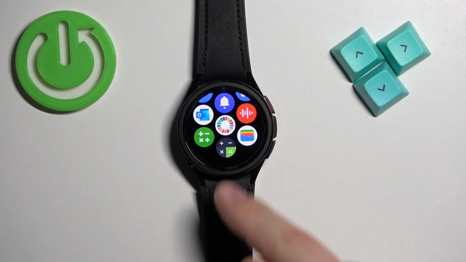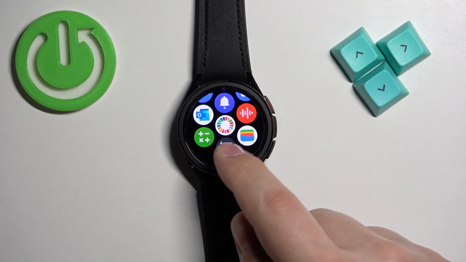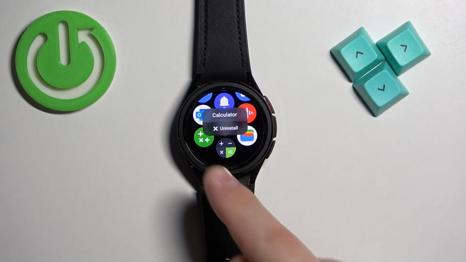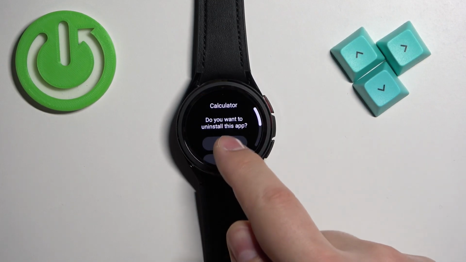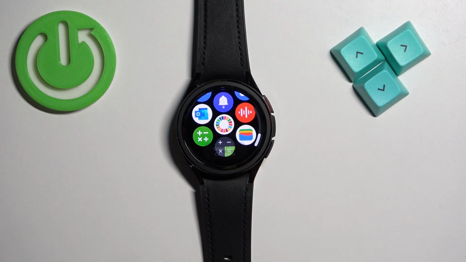For example, this calculator. To uninstall the app, press and hold on the icon. The menu will pop out. You can tap on the uninstall button, then tap on OK, and the app will be removed. It will disappear from the menu after a second or two.